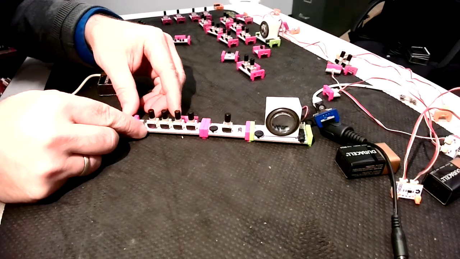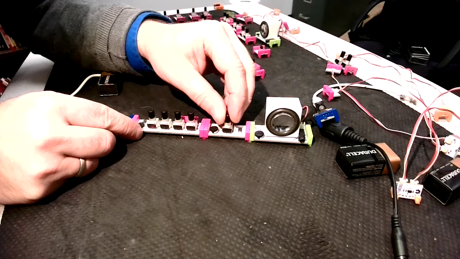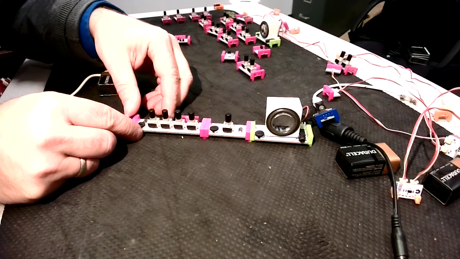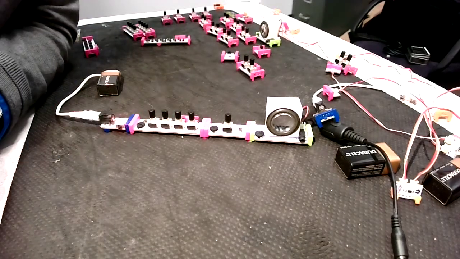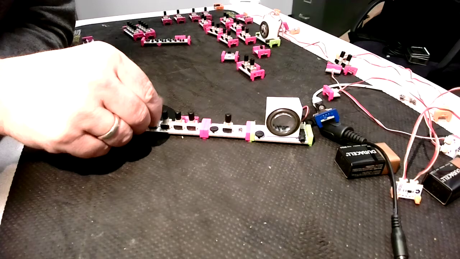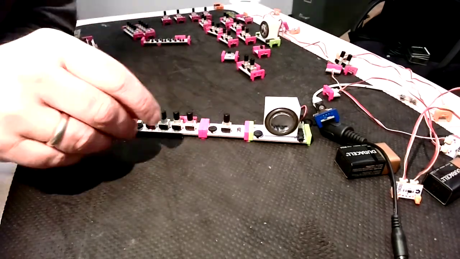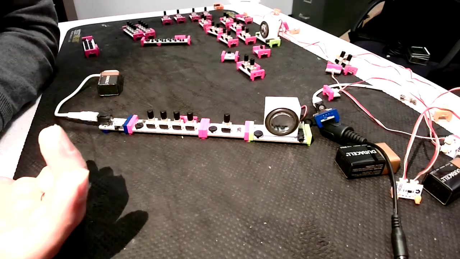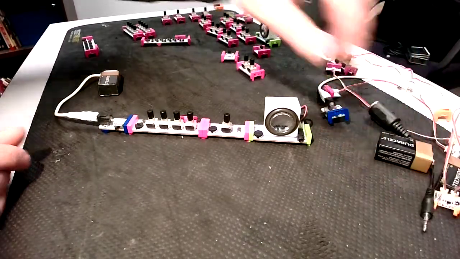Let's make it go a little slower. All right, so now we can actually trigger each one of those notes into different arrangements.